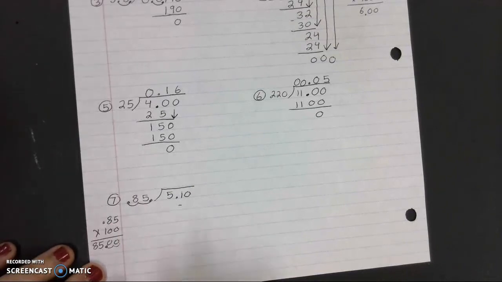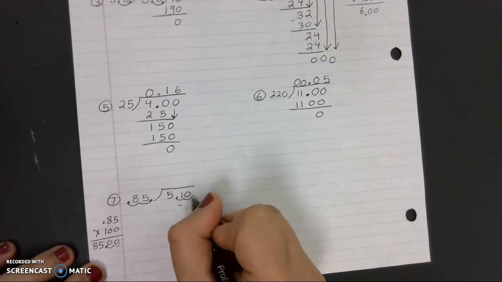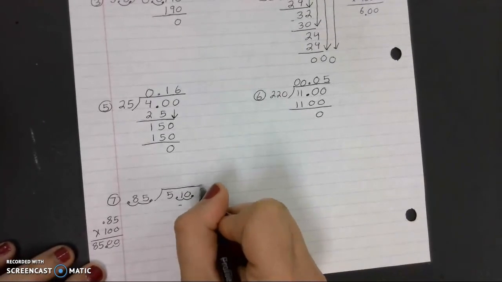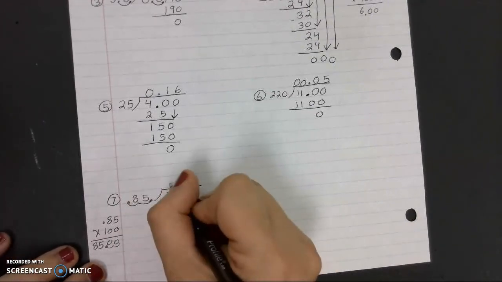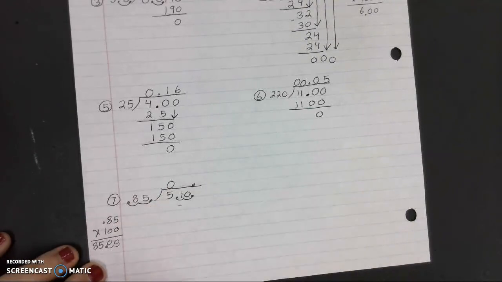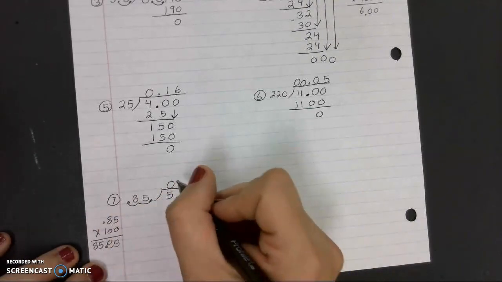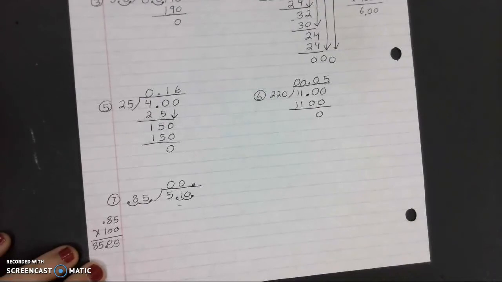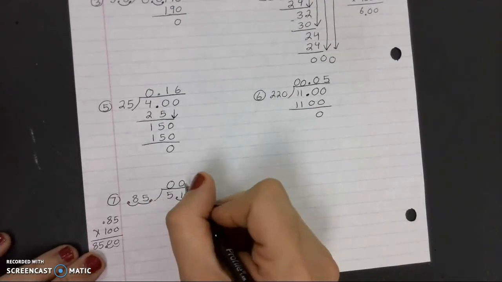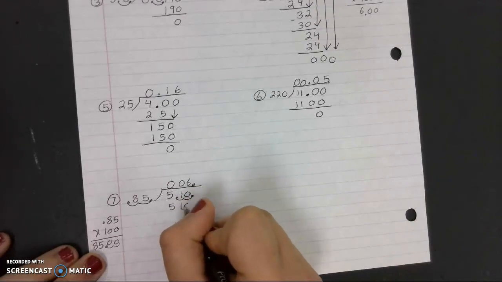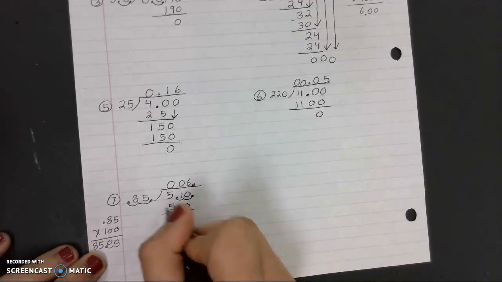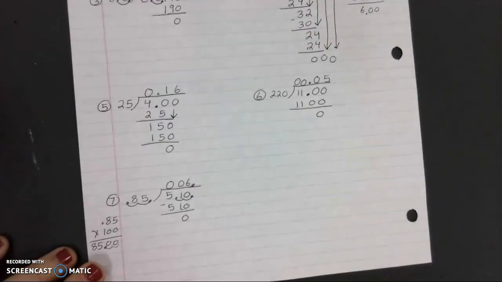Whatever I do to that divisor, I also have to do to the dividend, so I'm going to move it 2 places to the right and bring it straight up. 85 goes into 5 0 times. 85 goes into 51 0 times. 85 goes into 510 6 times, which is 510. When I subtract, I get 0. So our answer is 6.